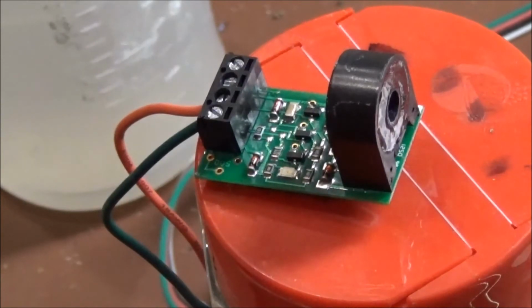I have a Bachmann one that is burnt up right now because I got a short in the track and it shorted the unit out. And I've also had the same thing happen with the Digitrax. So I decided I want to go with these.